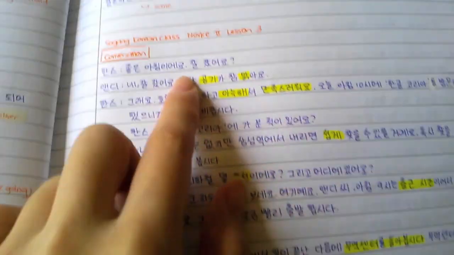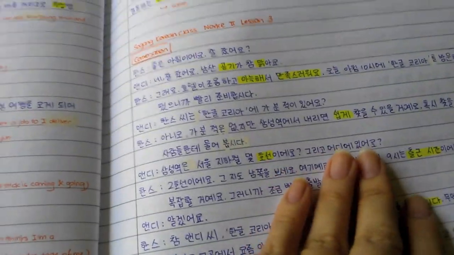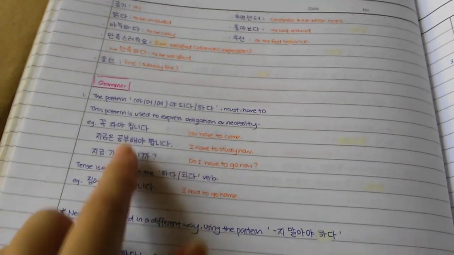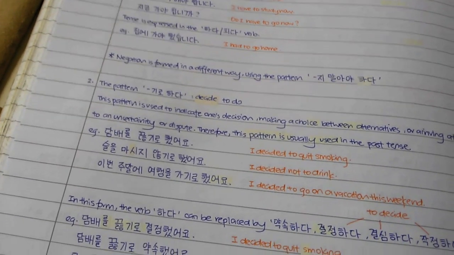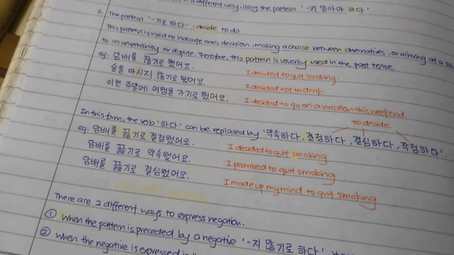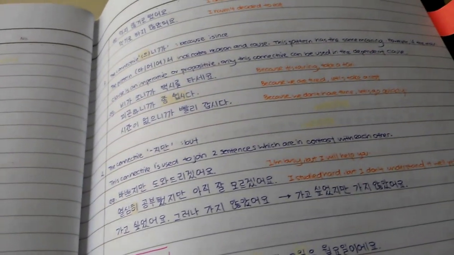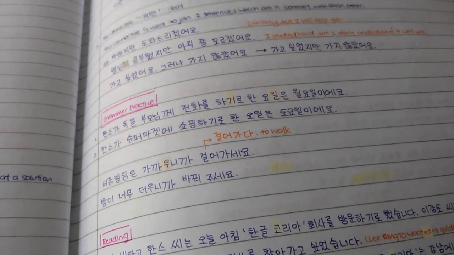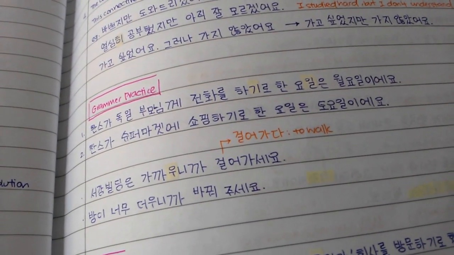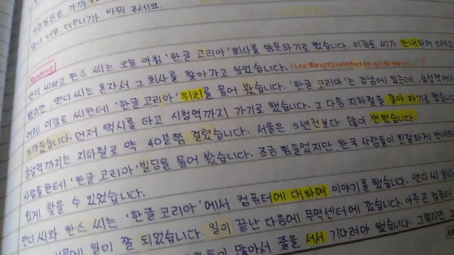So you can actually know which part you're unsure of, instead of just reading it on the computer or something. Yeah, so I wrote down the whole conversation, and I wrote down the grammar points, the explanations, etc. Sorry, my hands are shaking again. Yeah, I wrote down everything, even the grammar practice section, and the reading practice also.